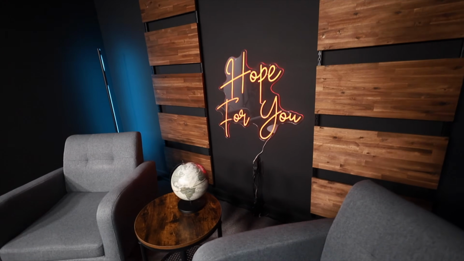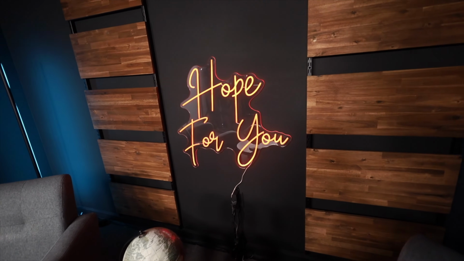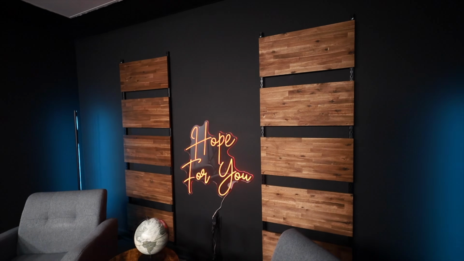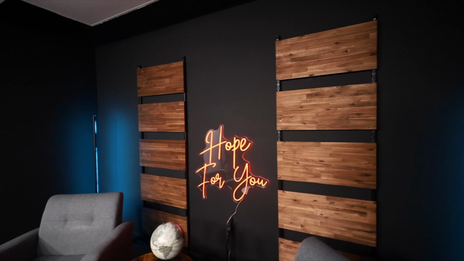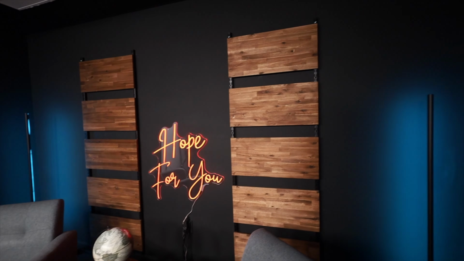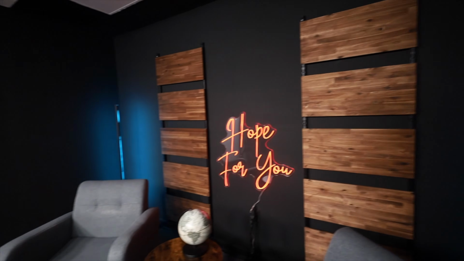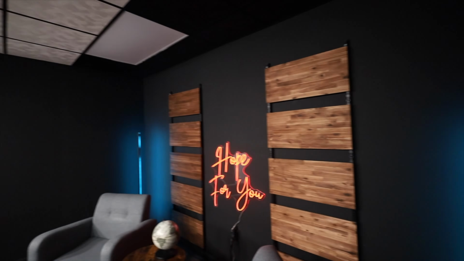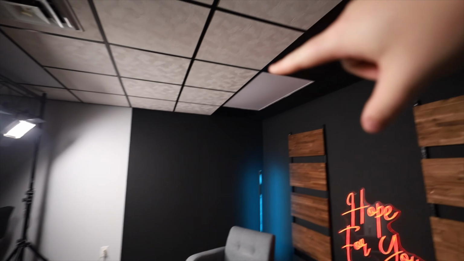We also have this custom LED sign that says Hope for You. That is the name of the podcast. This, I believe, we just got off of Amazon, fairly inexpensive. And then these wooden panels are purely for looks, and those were made for us, so you can't just go purchase those. Those were handmade. And then again, this is just in the corner of an office room, and we painted the walls black, and you can see where the ceiling stops and the wall stops, but you don't see any of that on camera.